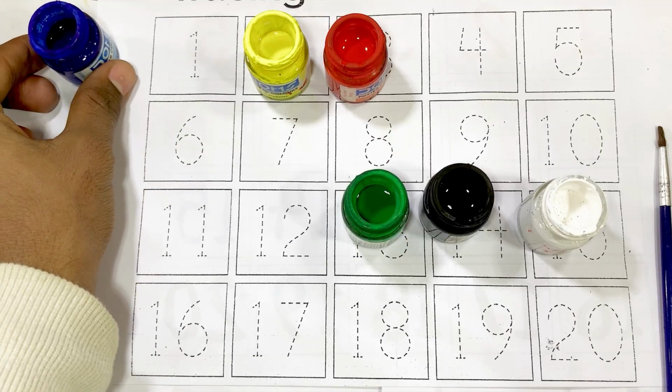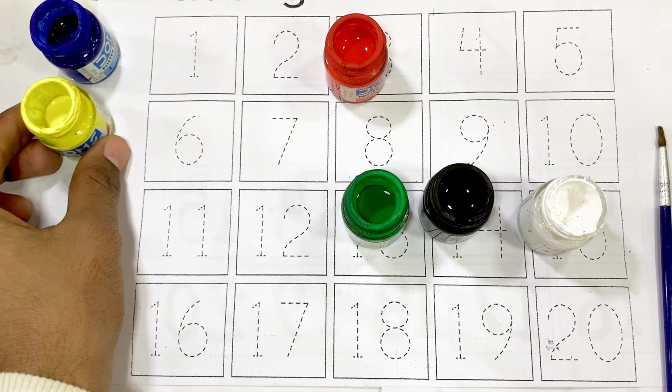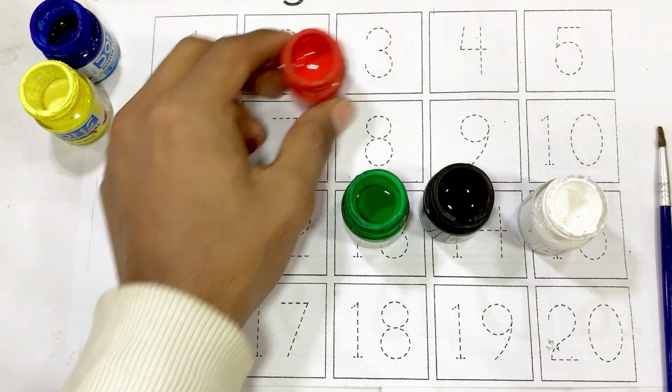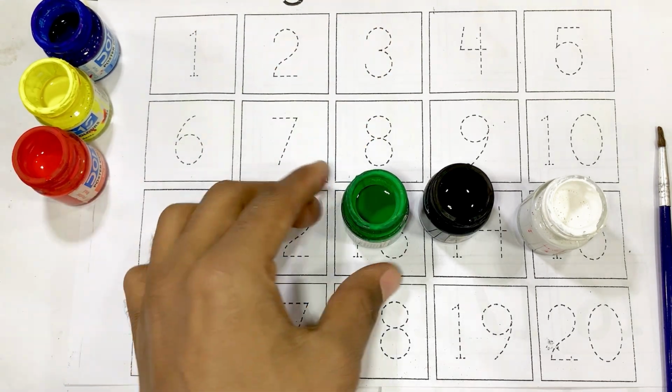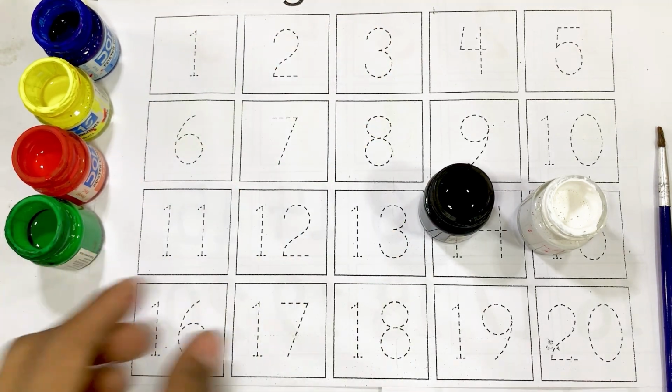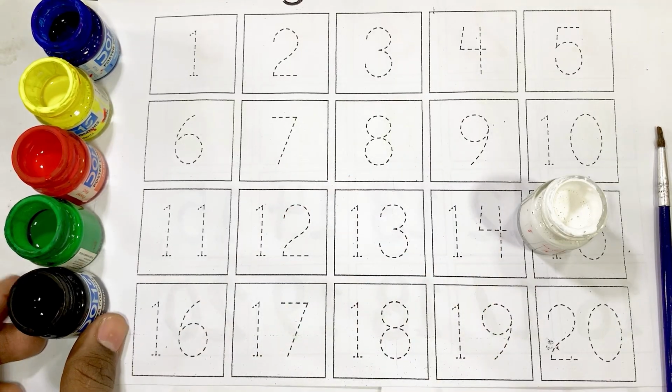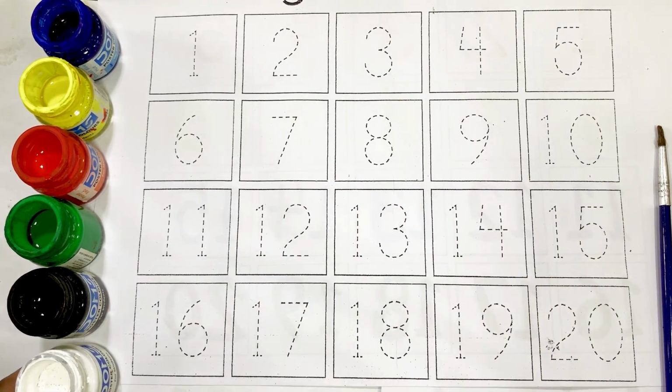Blue color, yellow color, red color, green color, black color, and white color.